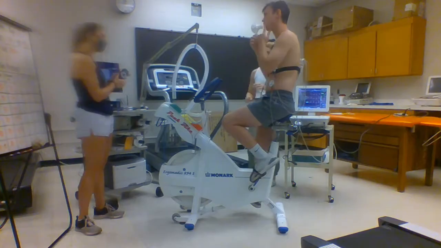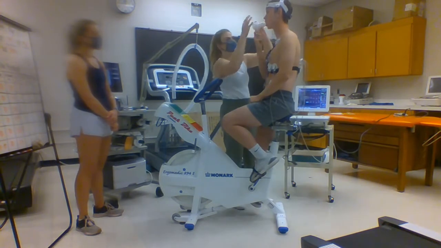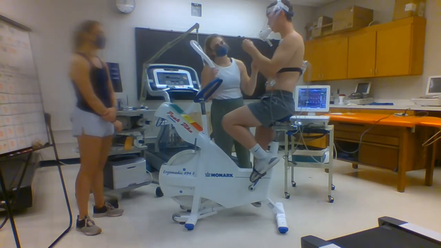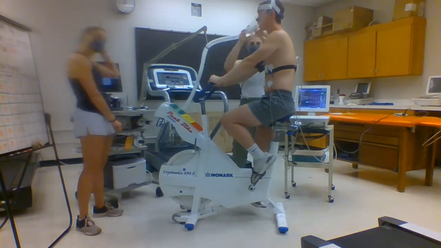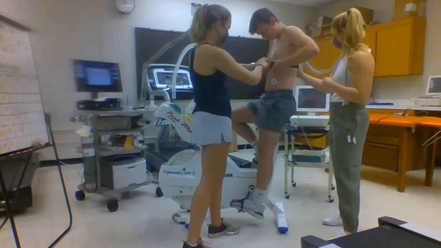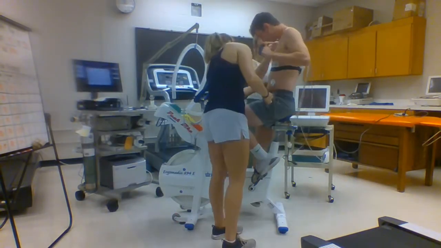We will be using a cycle ergometer protocol that increases resistance while pedal cadence stays constant. First, the participant is hooked up to the metabolic cart where he or she is breathing through a one-way valve that will allow for the measurement of oxygen consumption and carbon dioxide production throughout the test. Second, the ECG machine will measure the electrical activity of the heart.